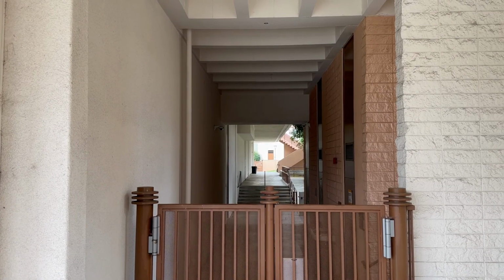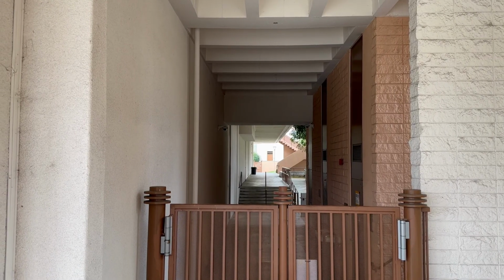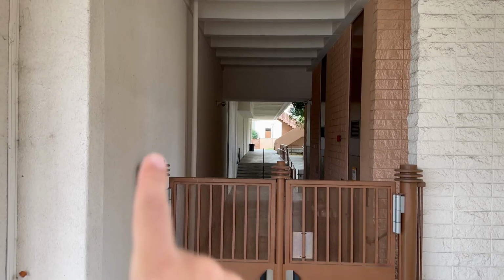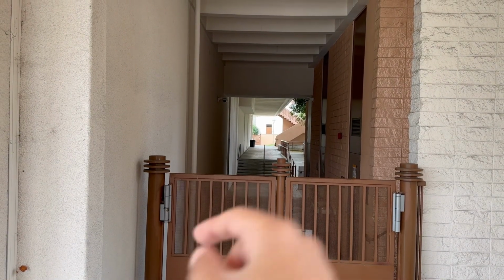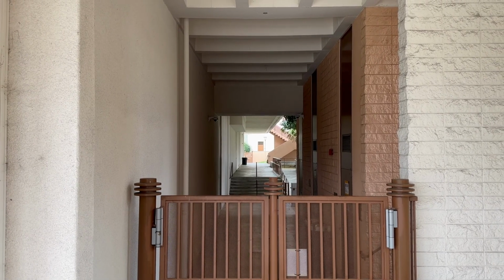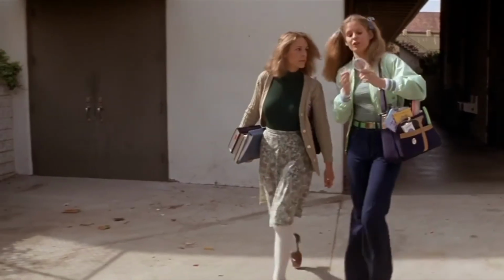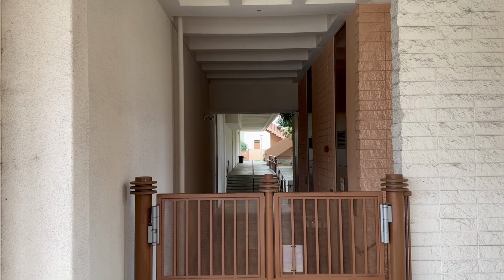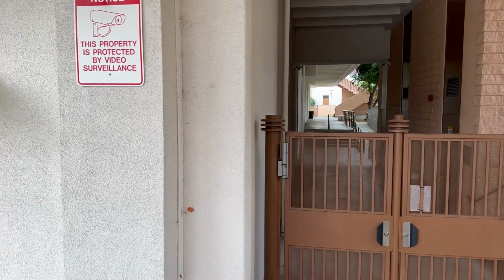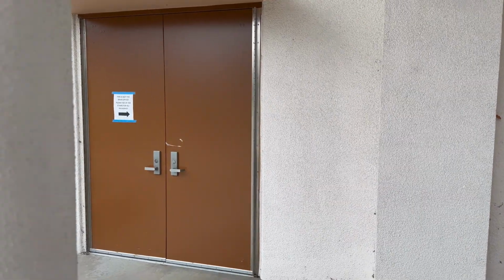So this is the exact hallway where Lori and Linda are leaving school, and they come walking out of here. And you'll notice that there were lockers along this wall right here. So those were put there for the movie. Those lockers are not actually there. So then they come walking down this way, right past these double doors. You'll see them in the film.